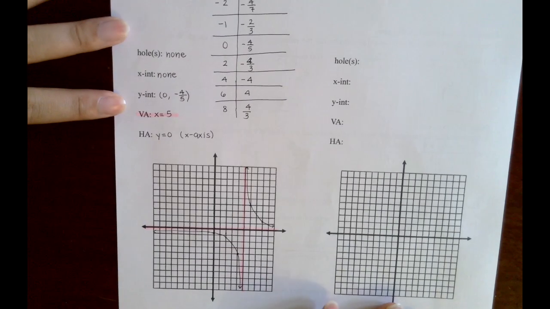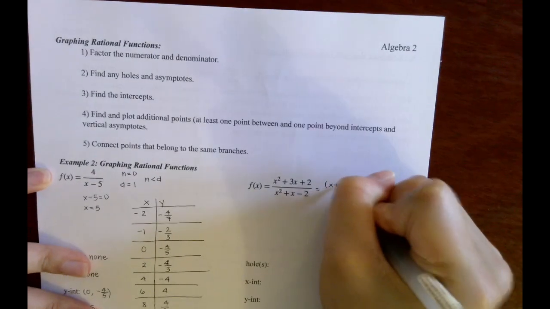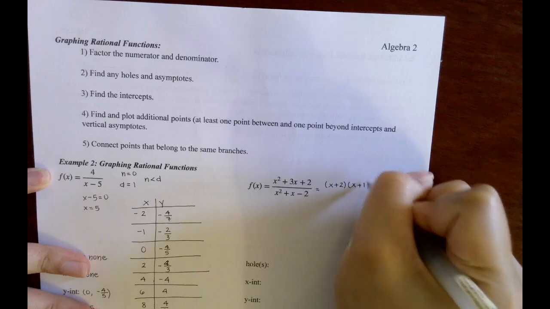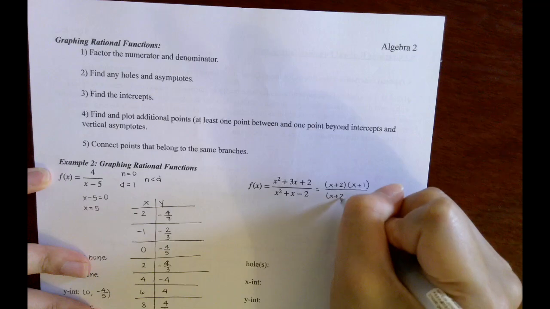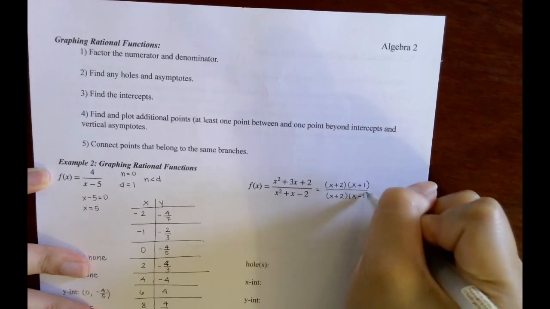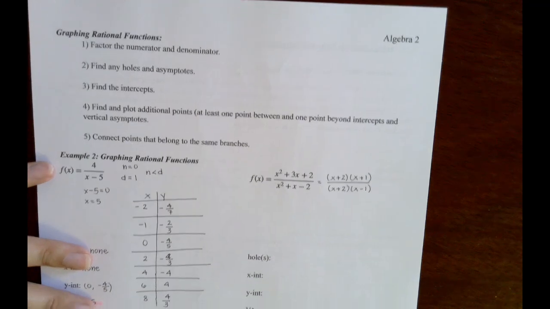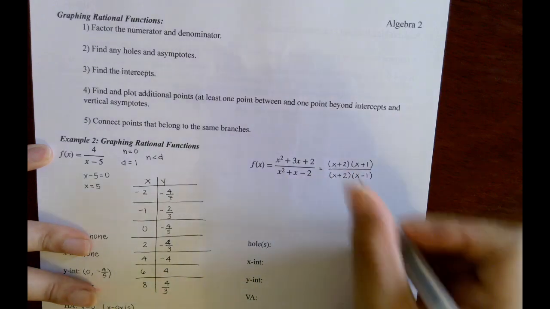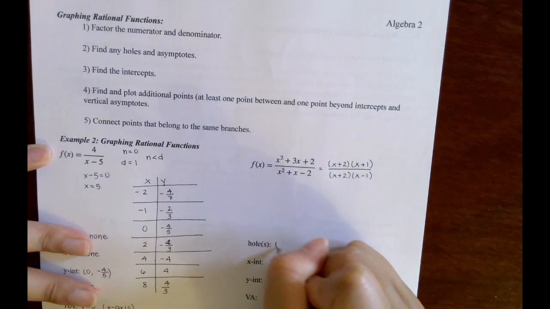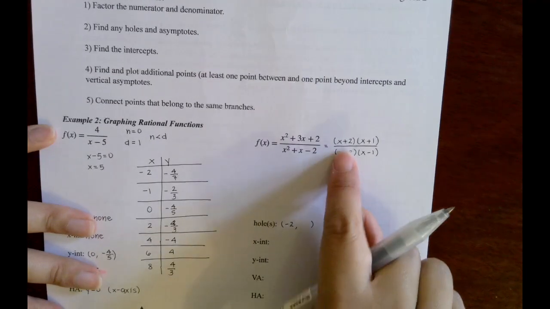Now let's try our next one. Following the same steps, we're going to first factor the numerator and the denominator. So this is x plus 2, this is x plus 1, and this is x plus 2, this is x minus 1. Since I cross out the x plus 2, there's going to be a hole there, so the hole will be at x equals negative 2. And I need to figure out what the y value will be, since the hole results from this.